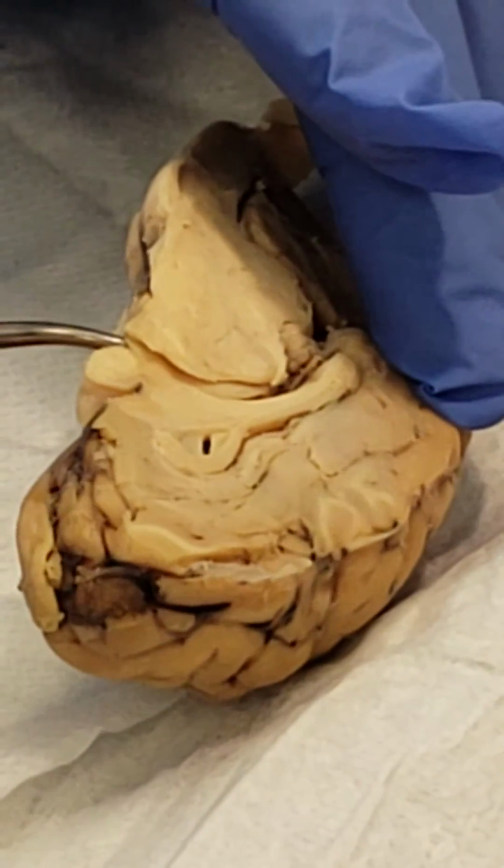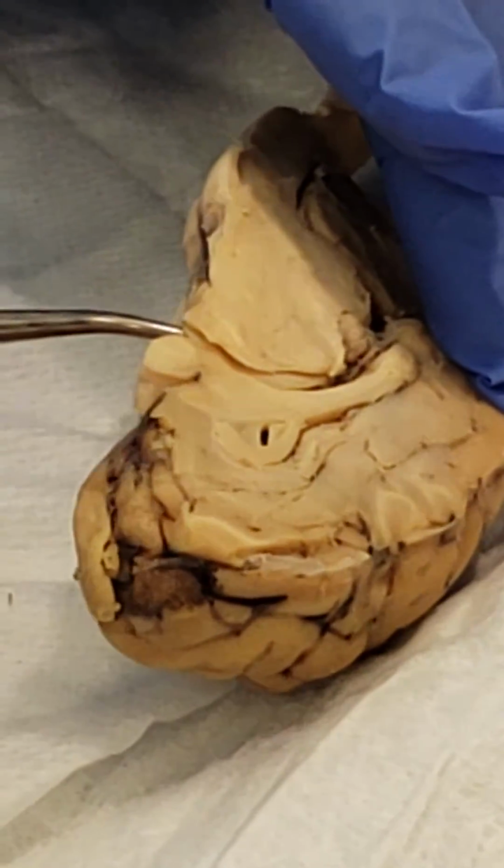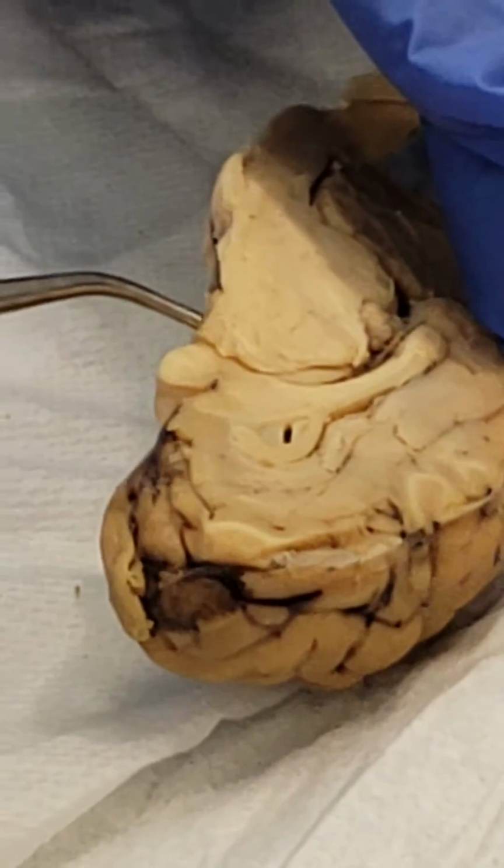the pituitary gland is right there. Okay? It extends from the hypothalamus.